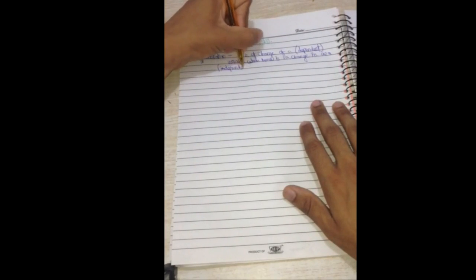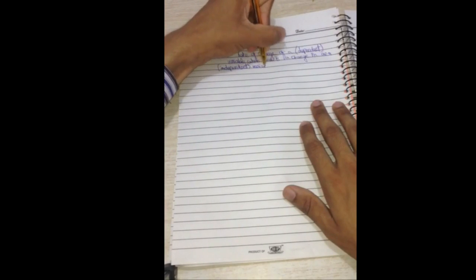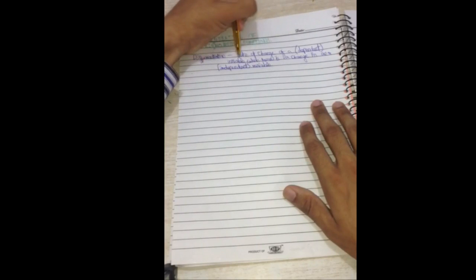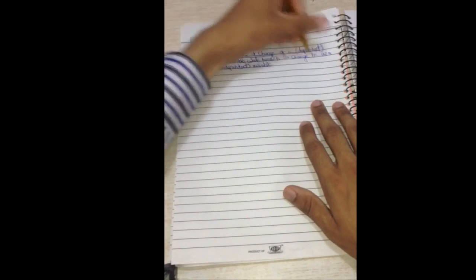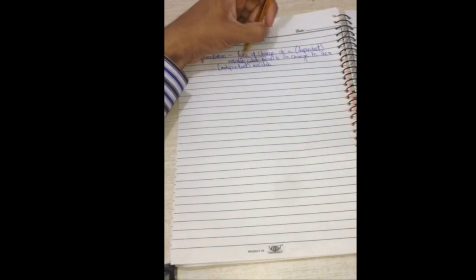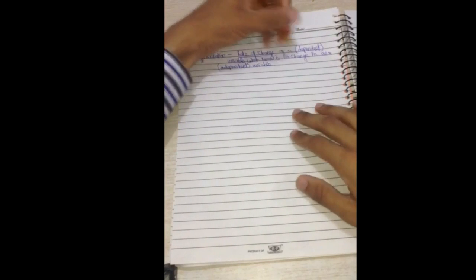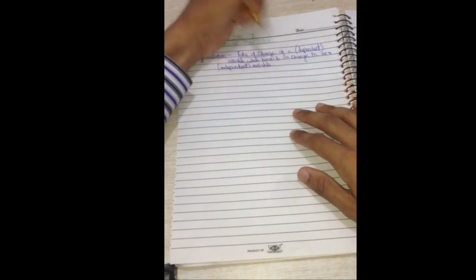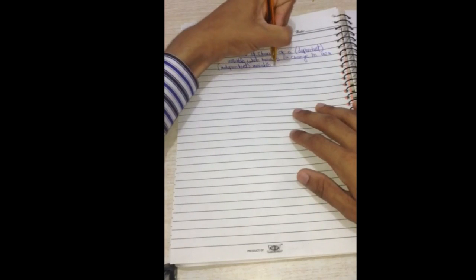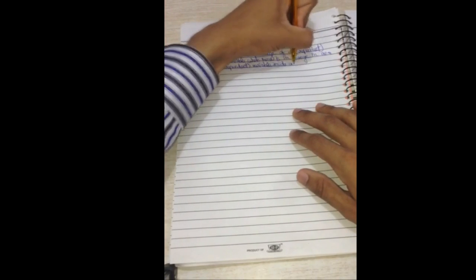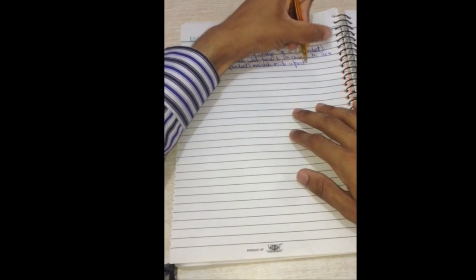Basically we do know that inside a function there are two variables. So when one variable changes, what is the rate of change of the other variable? Rate of change of a dependent variable when there is a change in an independent variable inside a function.